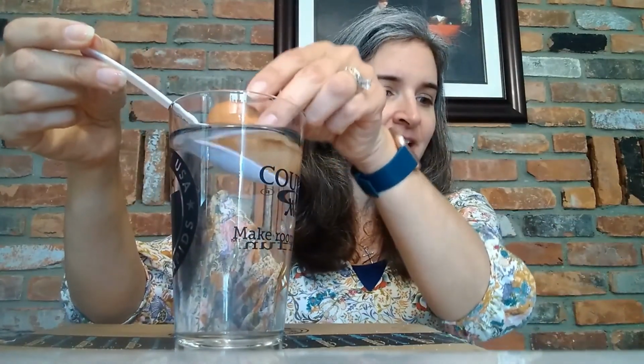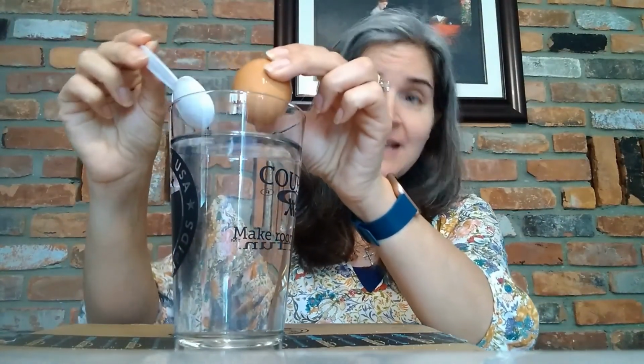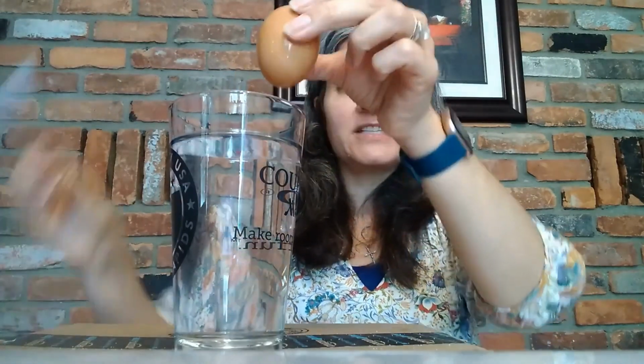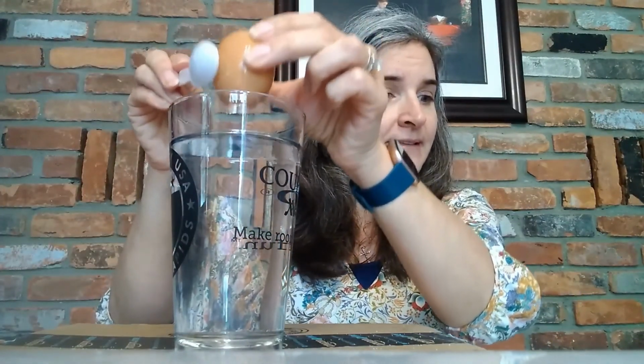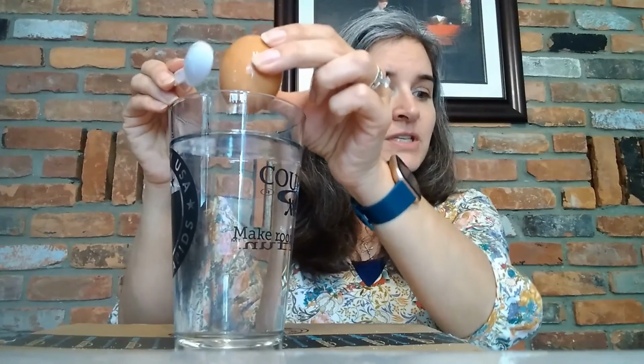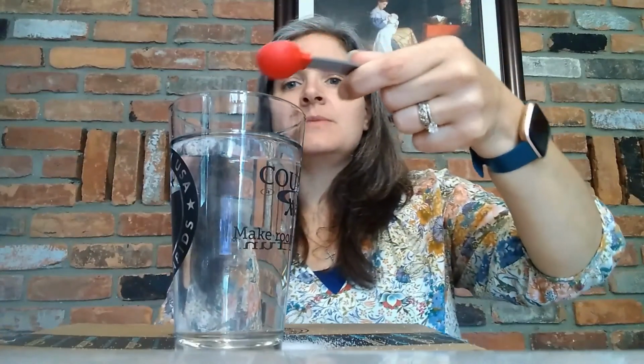So now, step 6 is repeat steps 3 to 5, a total of 6 times, making the water saltier and saltier. So we're going to use the spoon to get the egg out, try to get as much water to drip off the egg in the spoon, set it aside, add 1 teaspoon.